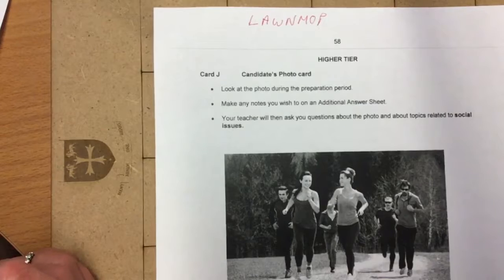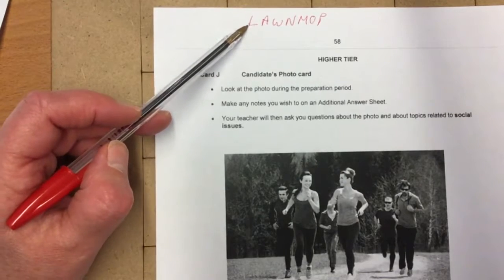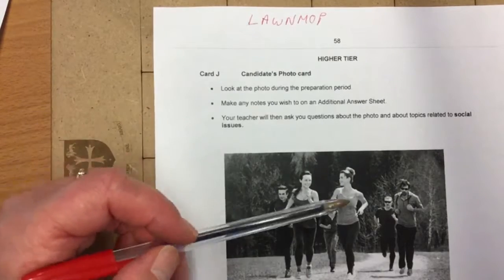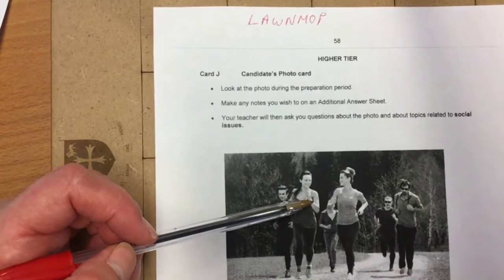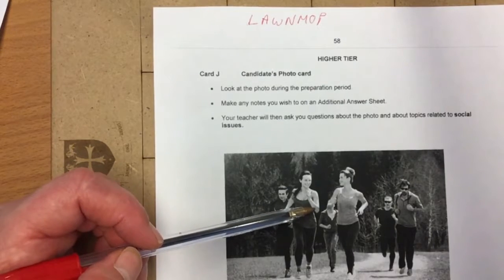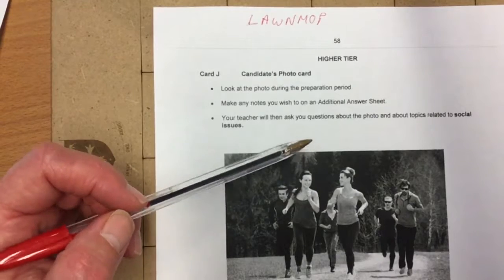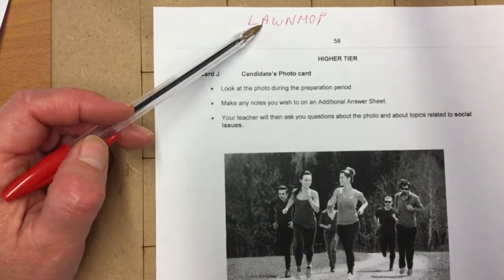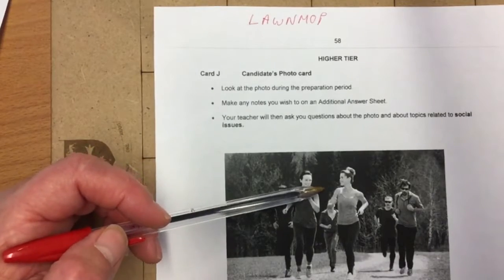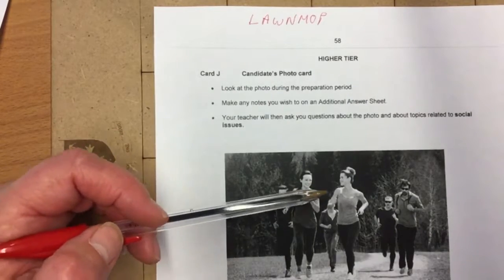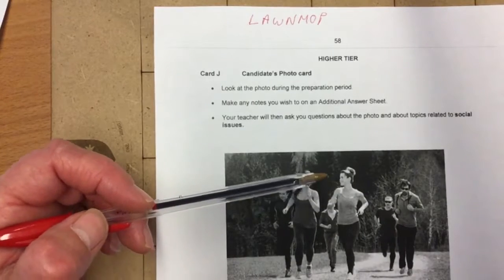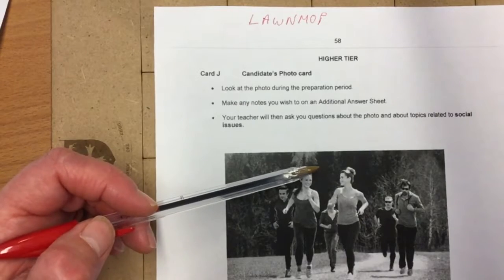Okay, so L stands for location, if you want to make a note of this. So it's taking place, I would say, in a park. Okay, or you could say in the countryside if you wanted to. A stands for activity. So what are they doing? They're jogging. You could link that together. They are jogging in the park. Okay, that would be okay. You could use that together if you wanted to.